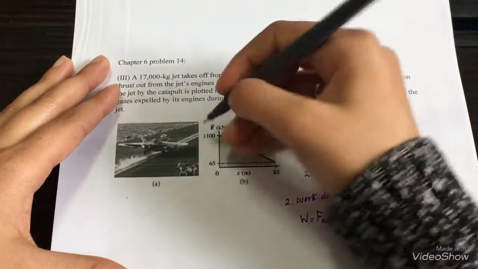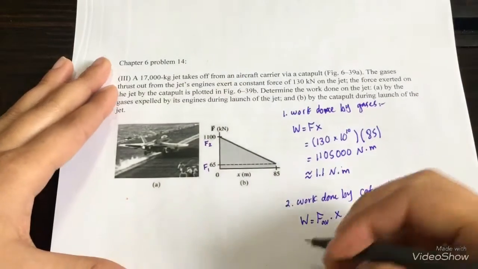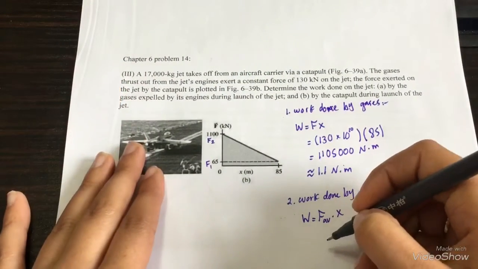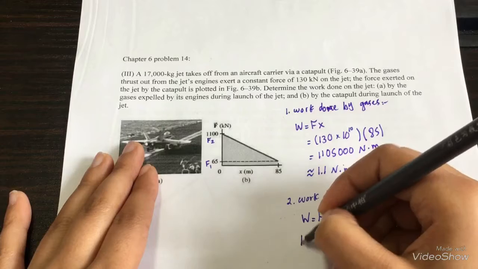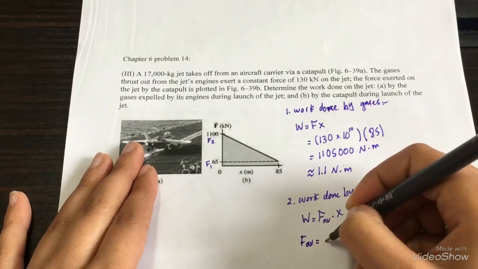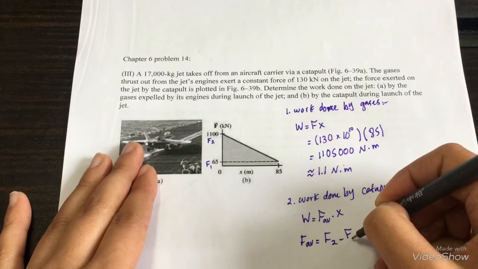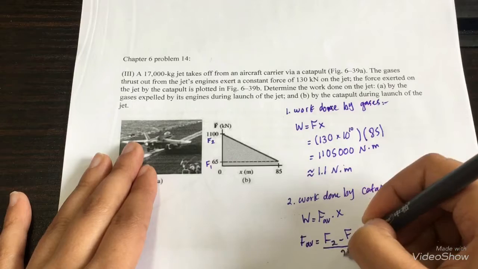So let's say here, to take the first average force, we are going to have force 2 plus force 1 over 2.